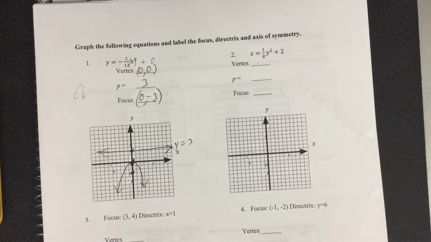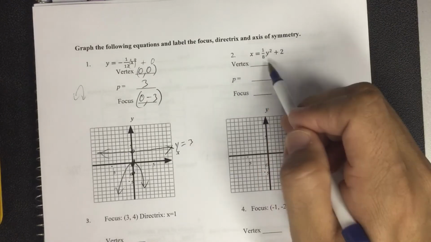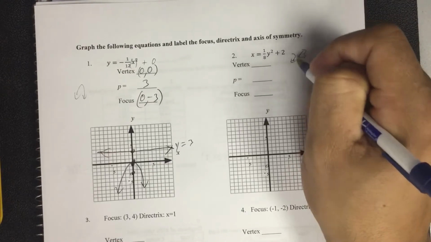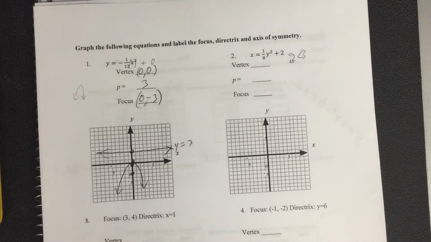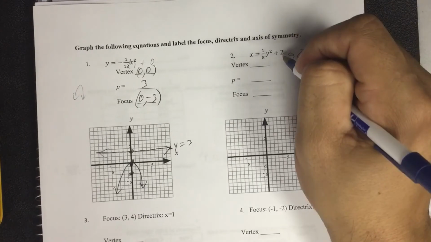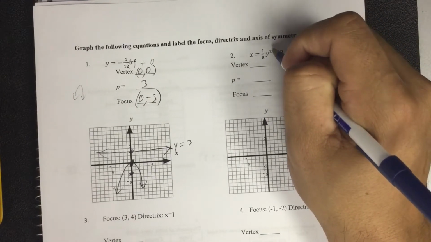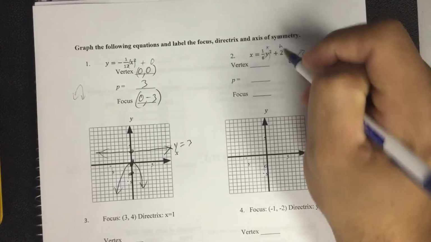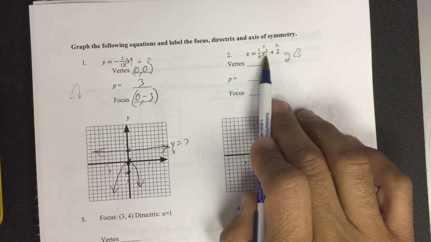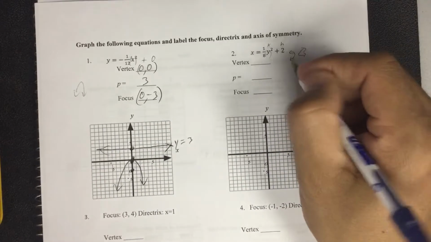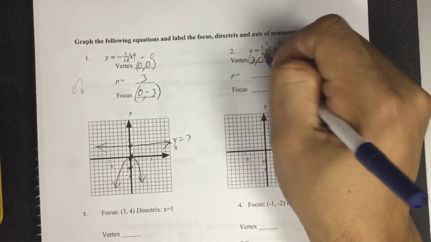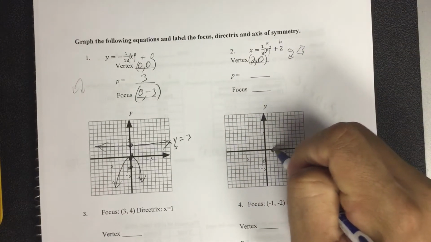Okay. This is going to be a little bit different on this one because it's an x equals. And so this means it's either going to point sideways, left, or right. Okay, it's one of those. Now, they got a plus 2, so remember my H and K switch. This is K in here, this is H. And they don't have it adding or subtracting to anything, so that's 0. So it is 2, 0. My vertex is 2, 0. Sorry, I should have left more space right there. So right here at 2, 0 is my vertex.